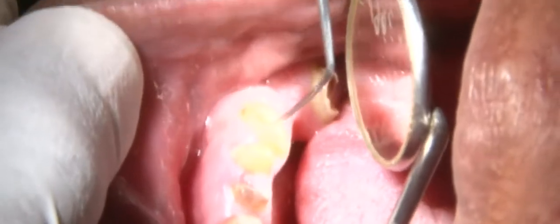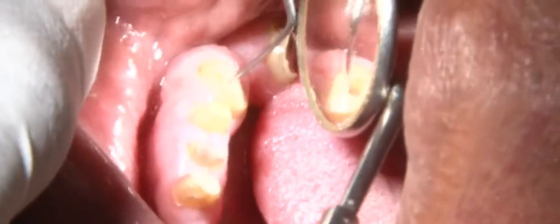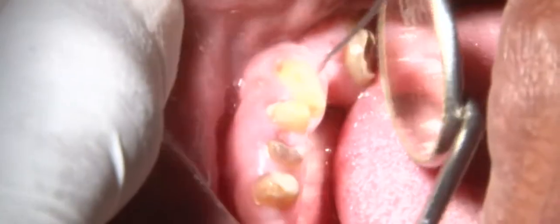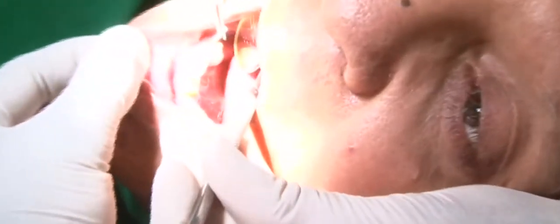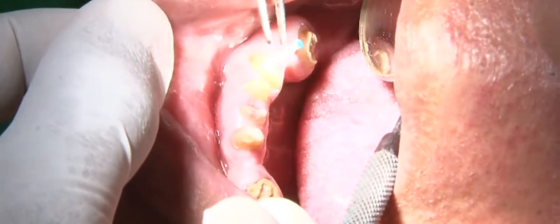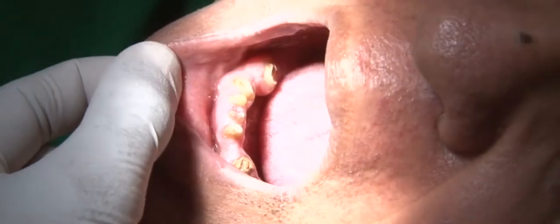Once this is done, we will check the canal space again for any remaining gutta percha. After thorough debridement and cleaning, we will try the post in the canal space for a snug fit. As you can see, the post fits adequately in the canal well. If required, one may take appropriate radiographs at every procedure.